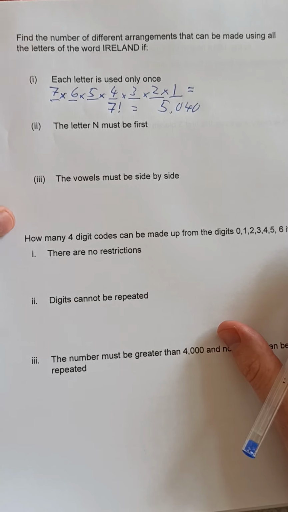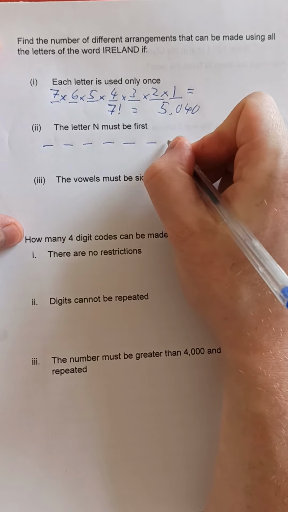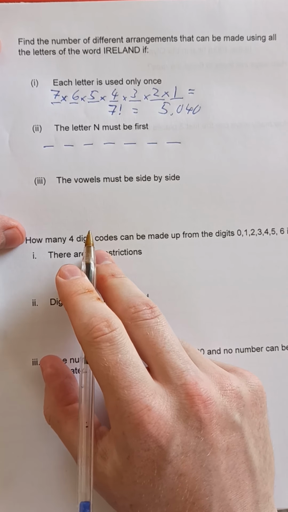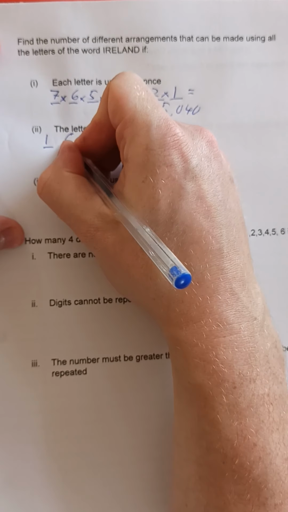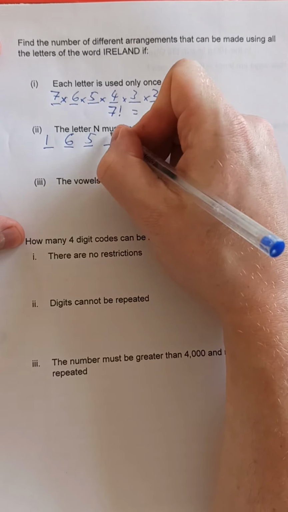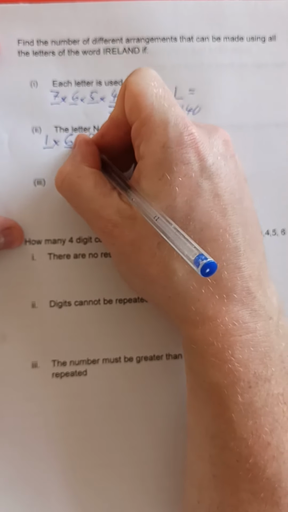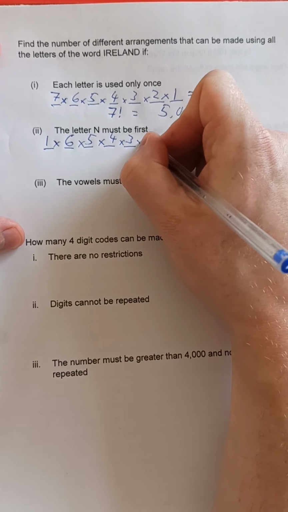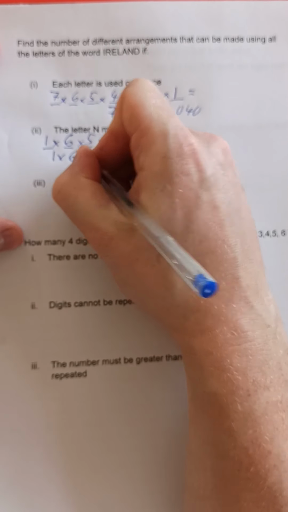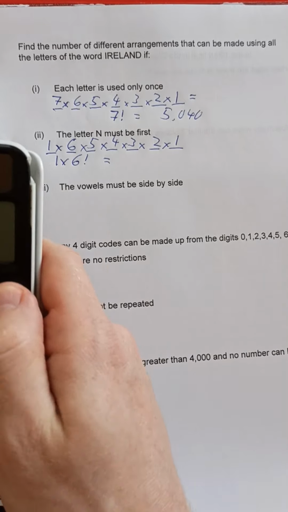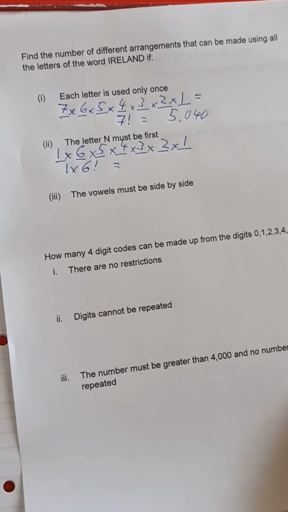Now, if the letter N must be first, so again I'm going to do my 7 spaces. If N must be first, that leaves us with only one option for the first one. N is gone now, so now we only have 6, then 5, 4, 3, 2, and 1. And we're going to multiply these. Another way of writing it is 1 multiplied by 6 factorial. So we have 720.